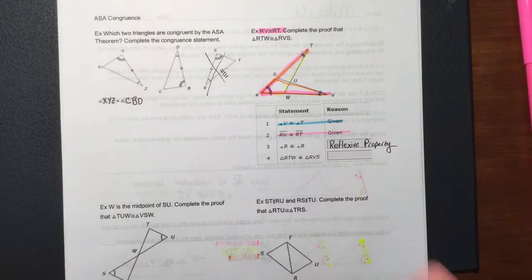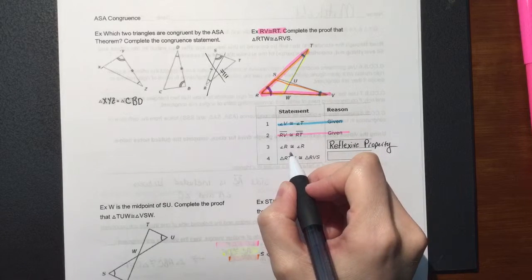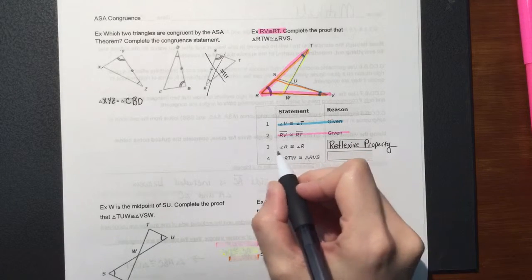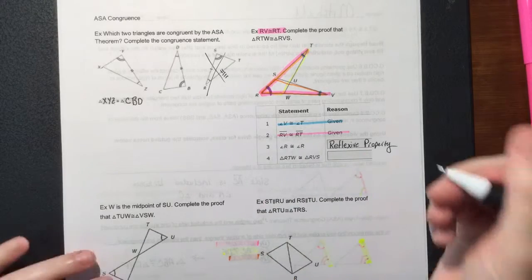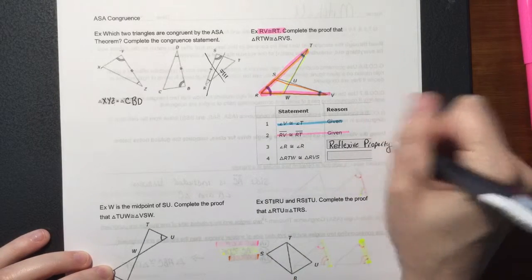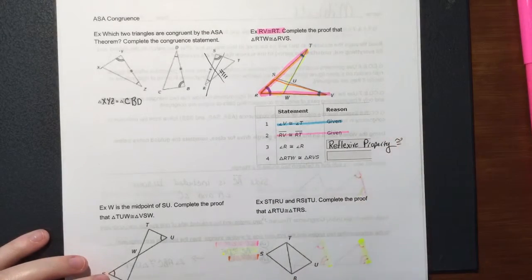And you've got to be careful because they can give you two different options for these. They can give you the reflexive property of congruence, and they can also give you the reflexive property of equality. And you've got to watch what symbol is between the two names and make sure you pick the one that matches the symbol. So this is going to be the reflexive property of congruence.